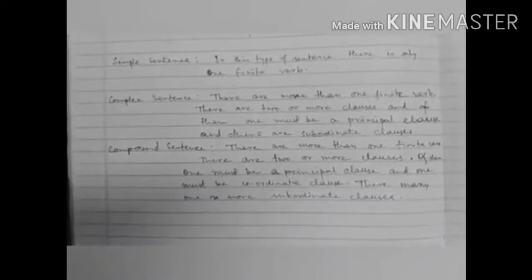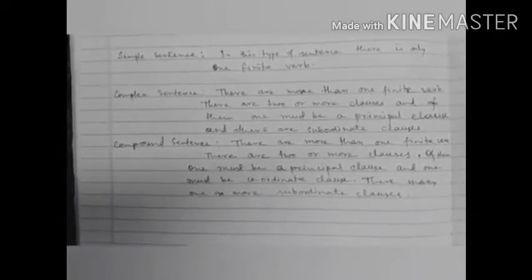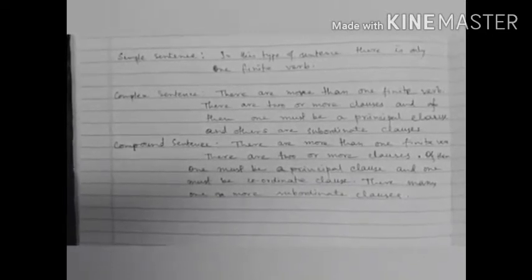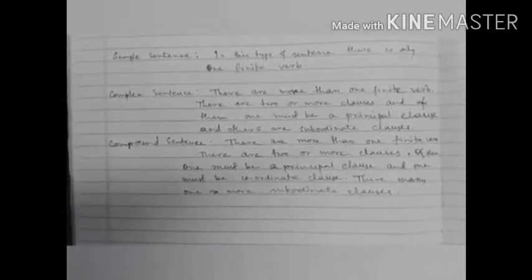In a complex sentence, there is more than one finite verb, and there are two or more clauses. One of them must be a principal clause and the others are subordinate clauses. And in compound sentences, there is more than one finite verb. There are two or more clauses. Of them, one must be a principal clause and one must be a coordinate clause. There may be one or more subordinate clauses remaining.